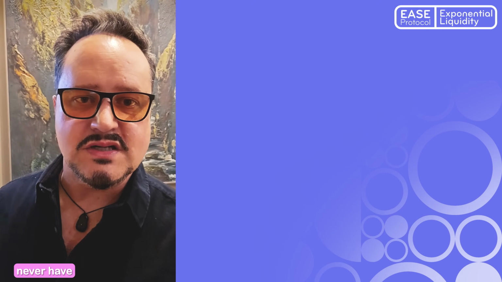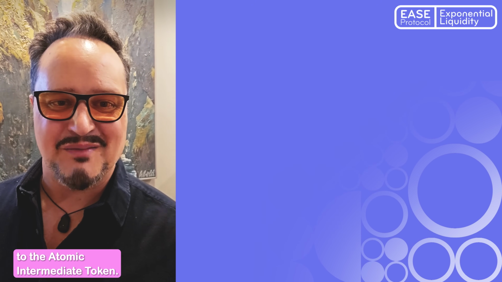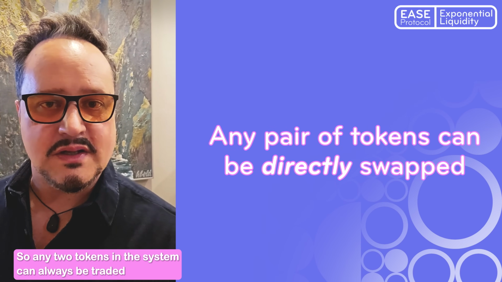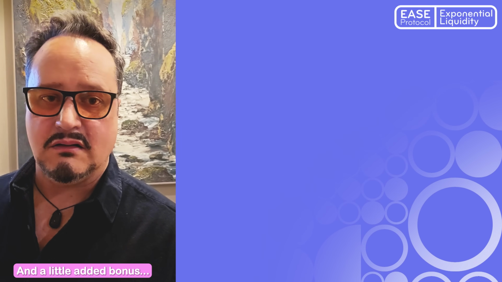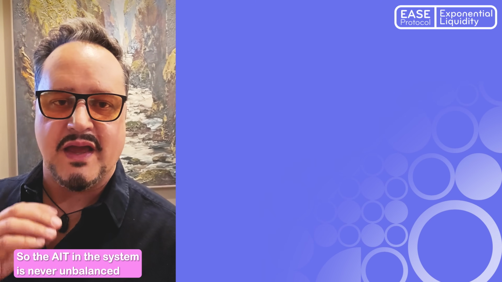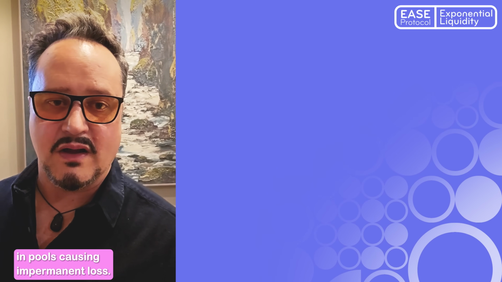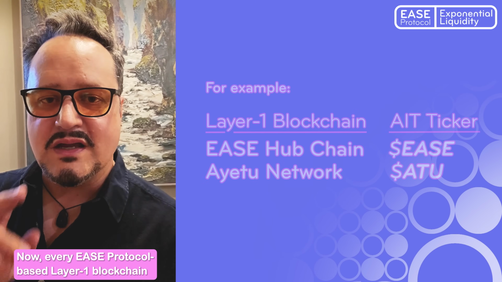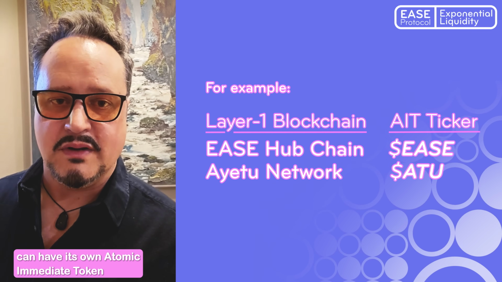That means that users never have to make multiple swaps because every asset is paired to the atomic intermediate token, so any 2 tokens in the system can always be traded directly to each other. And a little added bonus, this can constantly be rebalanced, so the AIT in the system is never unbalanced in pools, causing impermanent loss.